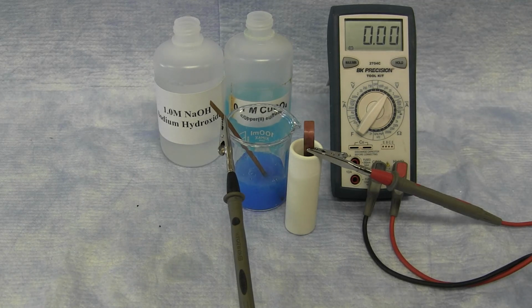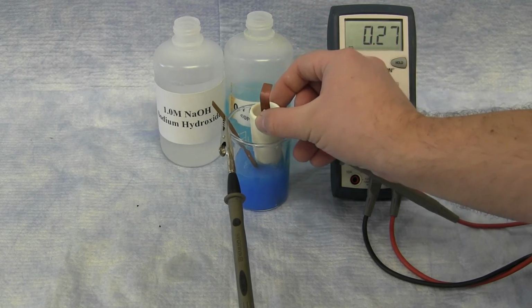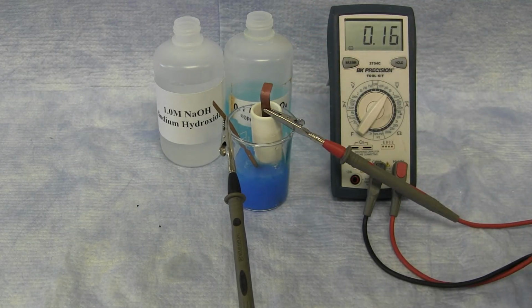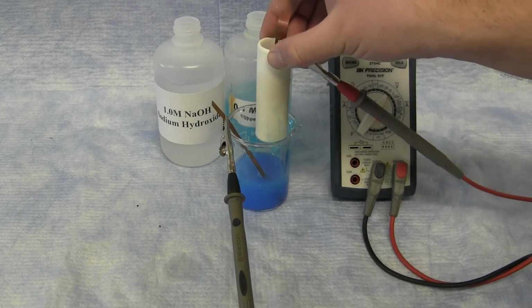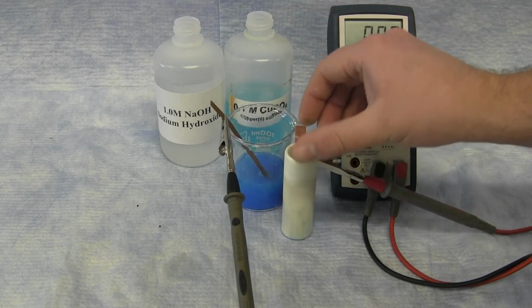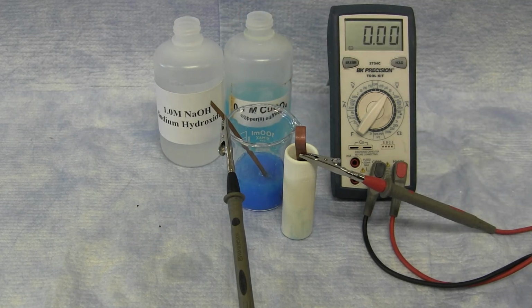This precipitate is no longer available to transport anions and electrons. So when the cup is placed inside, there is now a voltage reading that is comparable to the concentration inside the beaker.